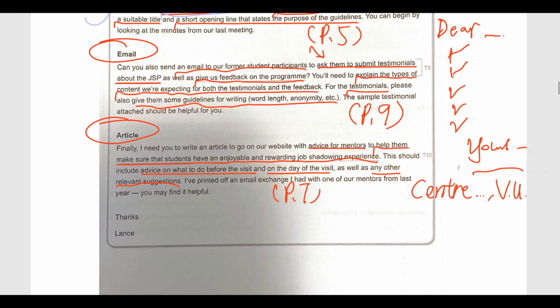You can start by writing the first paragraph with the purpose. So you can write something like, as mentors of the job shadowing program, your key role is to ensure that students have an enjoyable and rewarding experience. Okay, you can write something like this in the opening paragraph, and then in the next paragraph you can write advice on what to do before the visit, and then the next paragraph, advice on the day of the visit, and the next paragraph, other relevant suggestions.